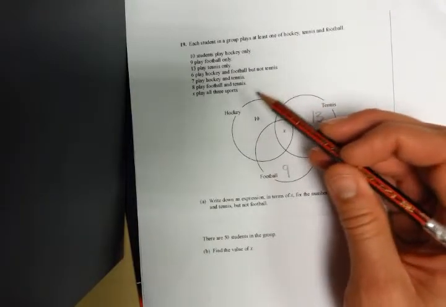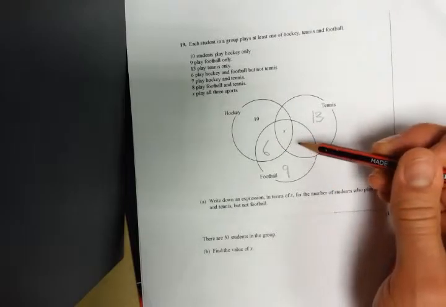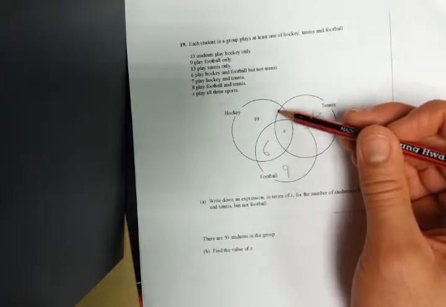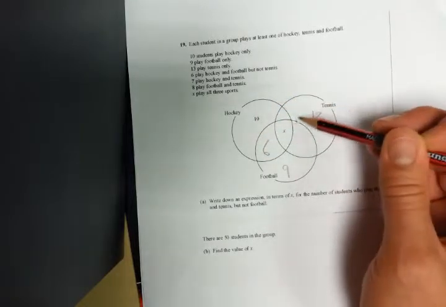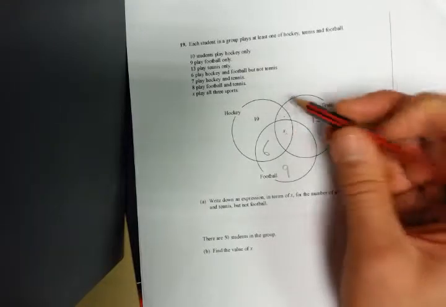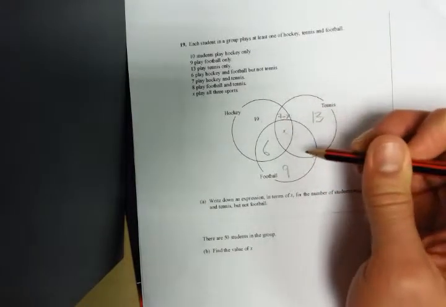It says 6 play hockey and football, but not tennis, so that's this bit here. Then we need to be careful. It says 7 play hockey and tennis. Now, hockey and tennis is the overlap of hockey and tennis. It's these 2 regions. We already have x here, so if the total is 7, then the remainder is 7, take away the x we've already accounted for.